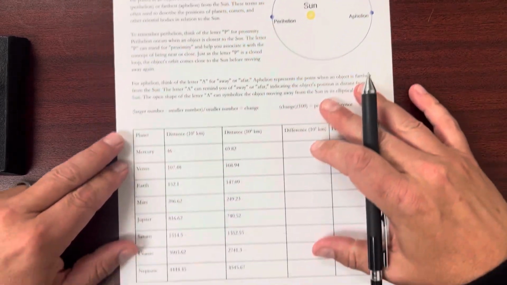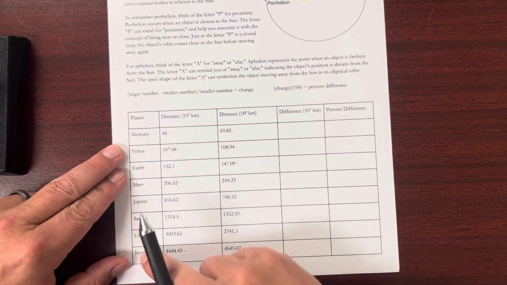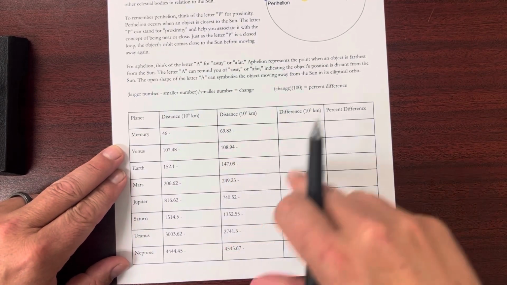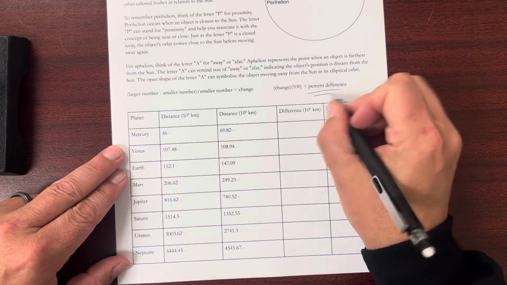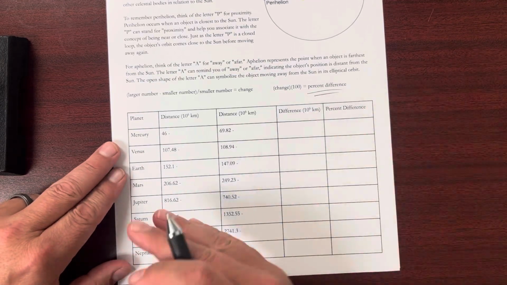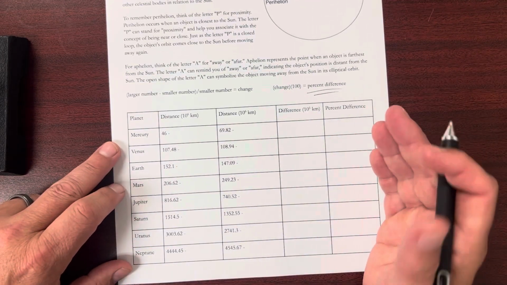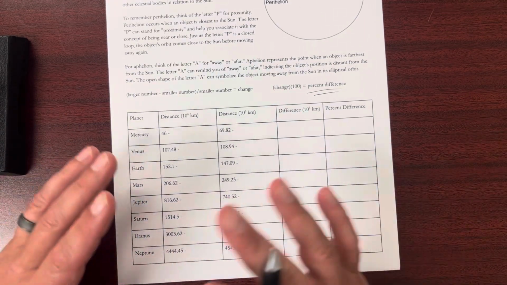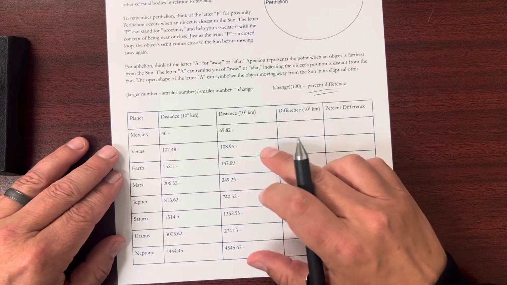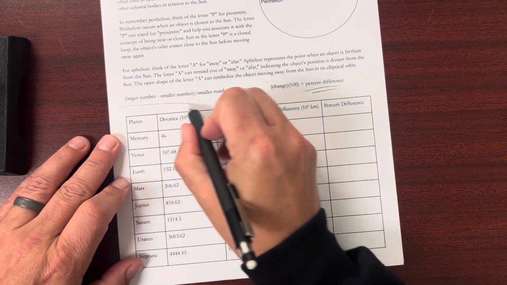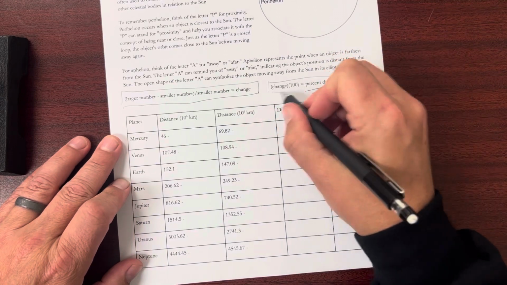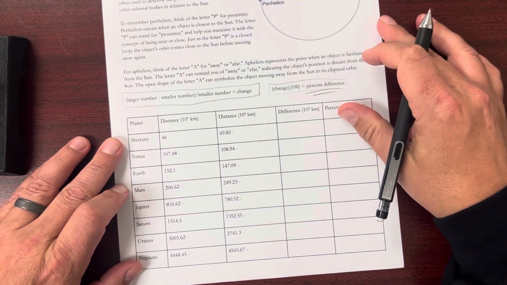What we're gonna do though, is we have all the planets here and we have their perihelion and their aphelion, and we're gonna calculate the percent difference between those two extremes. And what you'll see is some are really extreme and some are actually fairly small. So I've got the method for doing this. I've got two actually formulas here, but I'm gonna walk you through them.